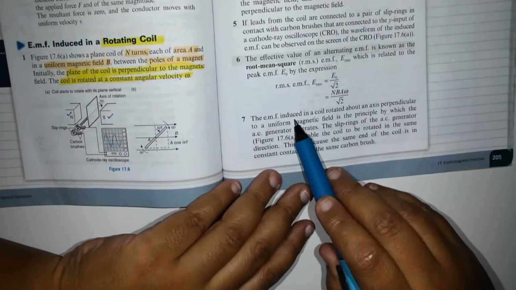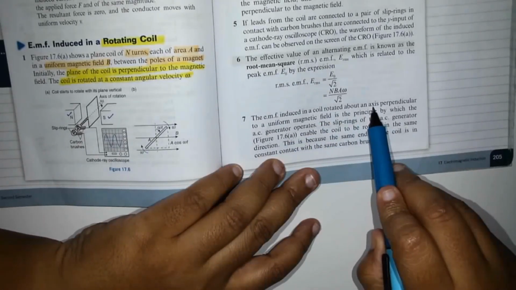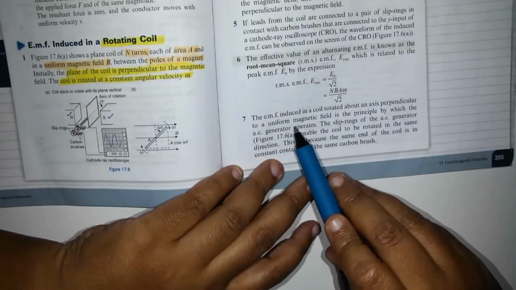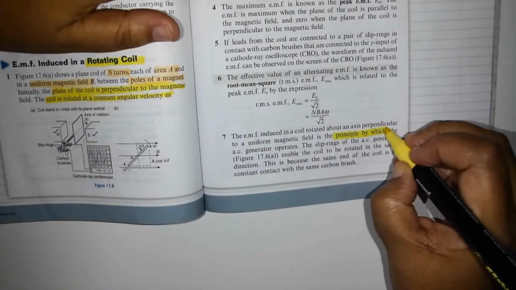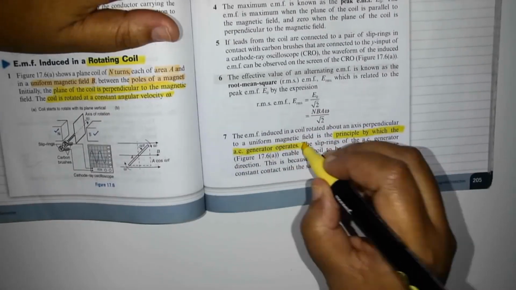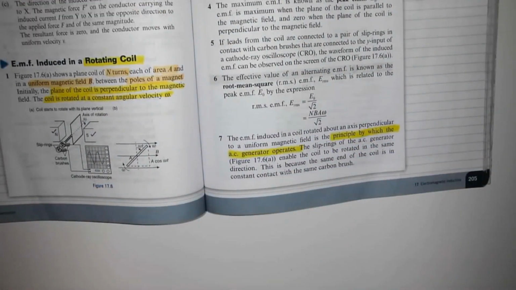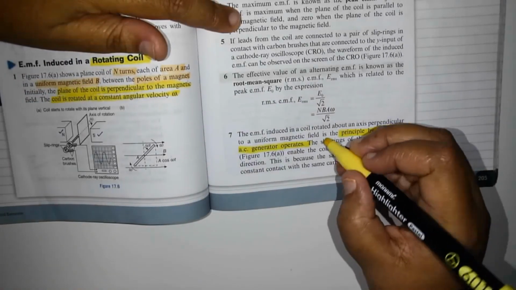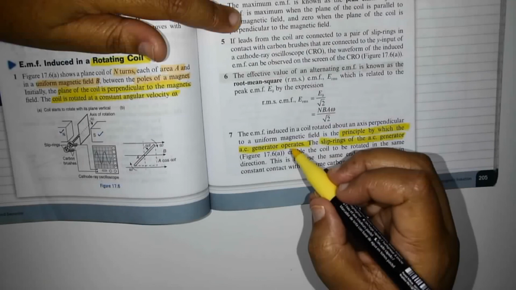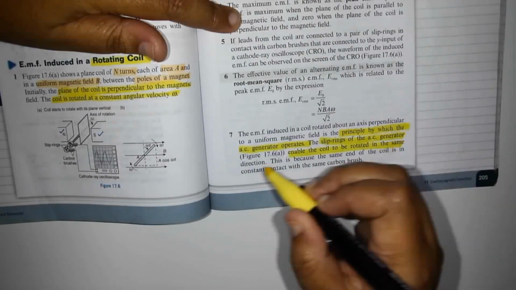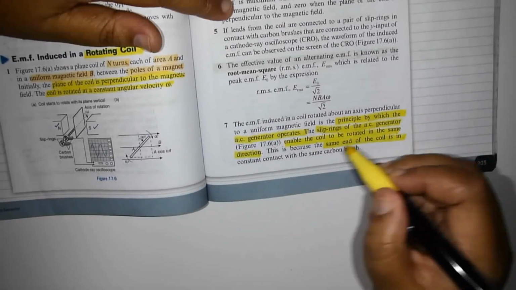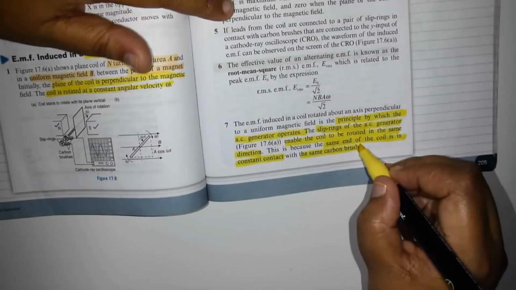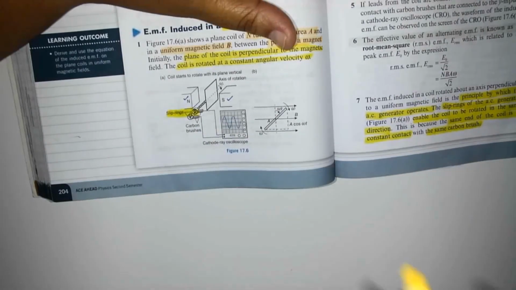The EMF induced in a coil rotated about an axis perpendicular to a uniform magnetic field is the principle by which the AC generator operates. AC stands for alternating current. The slip ring of the AC generator enables the coil to be rotated in the same direction. This is because the same end of the coil is in constant contact with the same carbon brush. So they're talking about this slip ring.